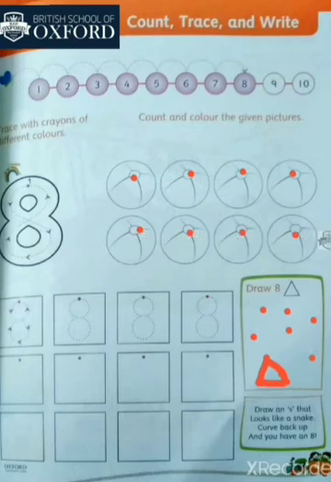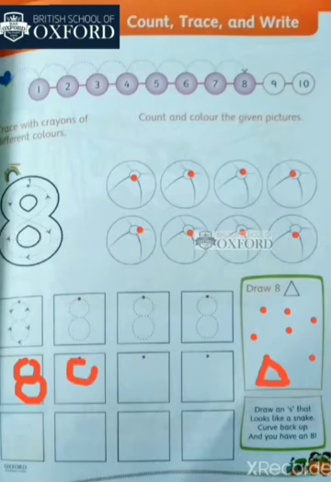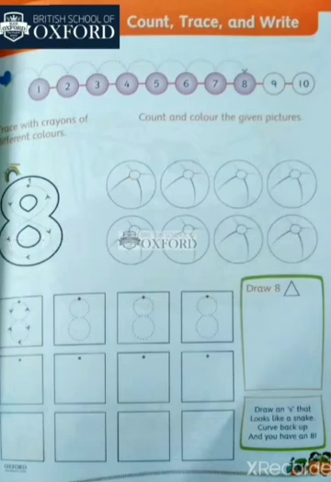So dear students, let's practice making number 8. Let's start from the dot. What you have to do is make a small circle and then make a big circle. Likewise, you will write or form number 8. Small circle, then a big circle. This is how you will write number 8.